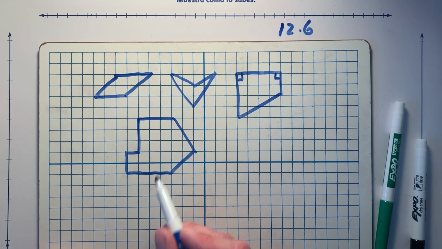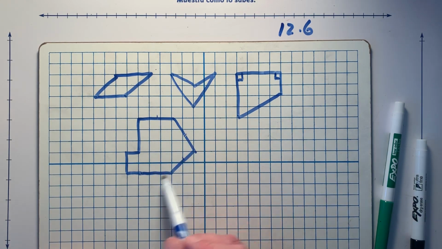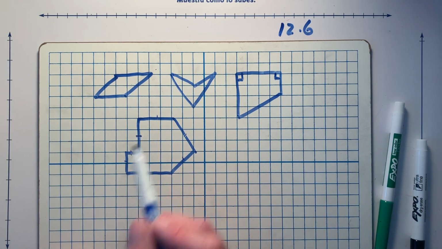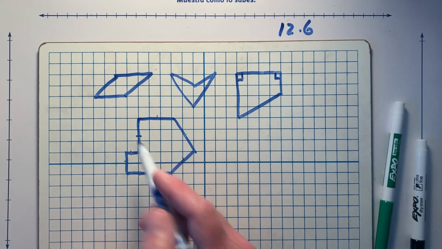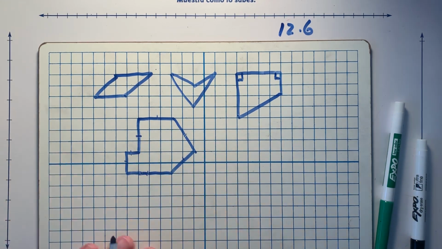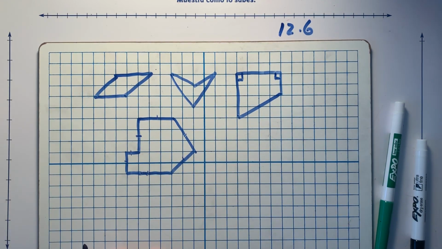Well, let's find out how many sides. There's 1, 2, 3, 4, 5, 6, 7. That is a 7-sided shape, a septagon. We don't have to know that, but it is a polygon. It's got straight sides, it's flat, it's closed, and it is not a quadrilateral. That's all they wanted you to do. They just want you to draw a shape that is not a quadrilateral, but make sure it is a polygon.